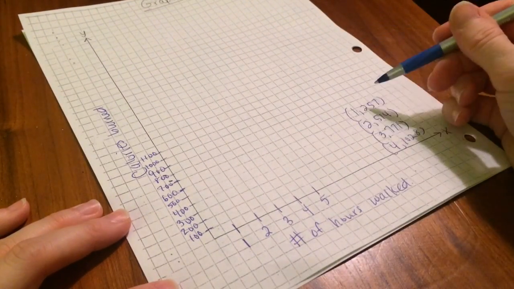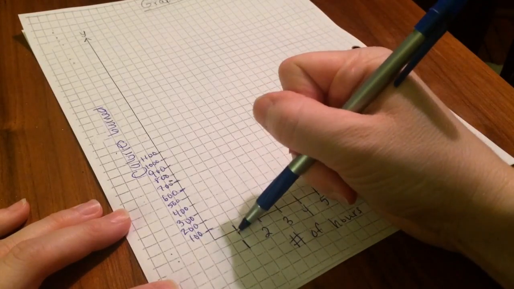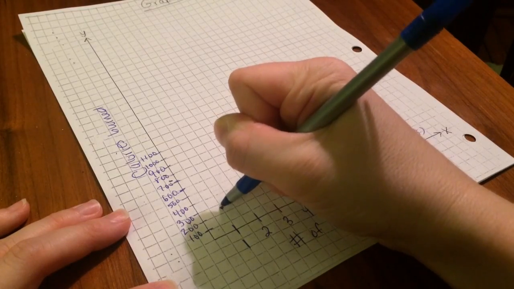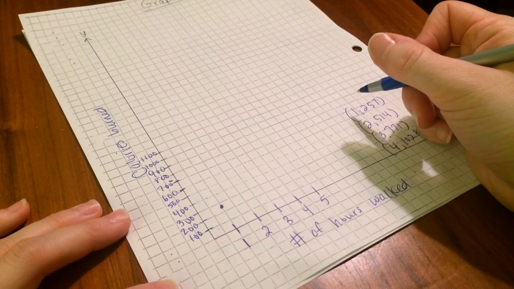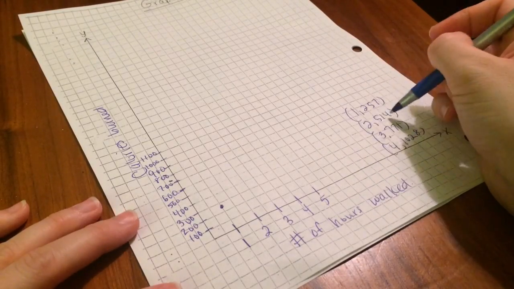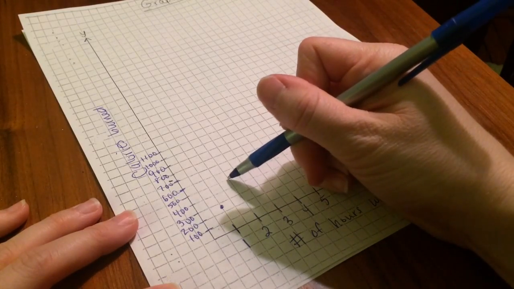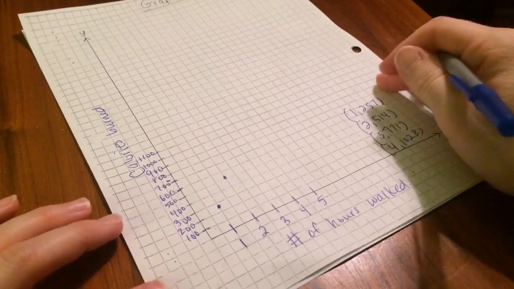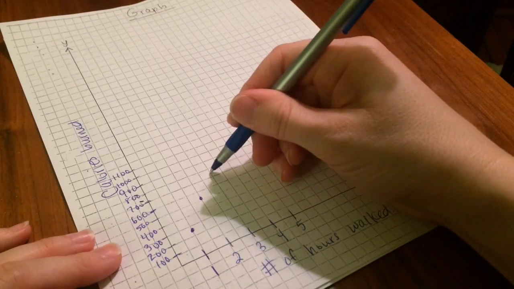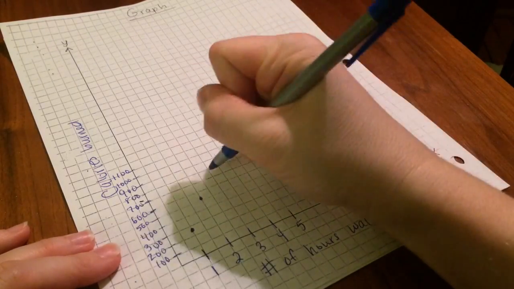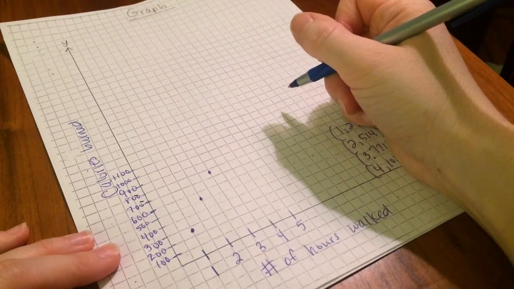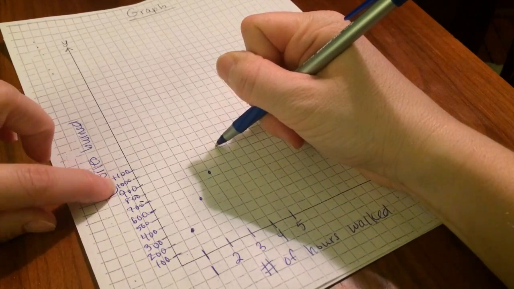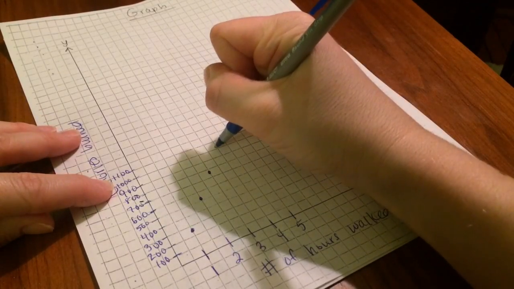Okay, let's plot our points. We're going to guesstimate. (1, 257): here's 1, and 257 is between 200 and 300, but a little bit closer to 300. (2, 514): we go to 2, and a tiny bit above 500 would be 514. (3, 771): it's between 700 and 800, but a little bit closer to 800. And lastly, (4, 1,028): it's between 1,000 and 1,100, and closer to 1,000.